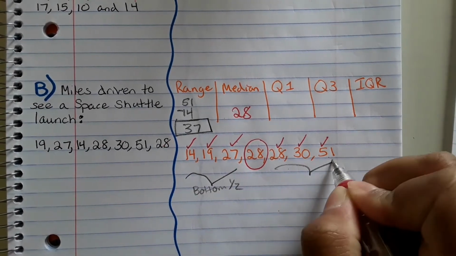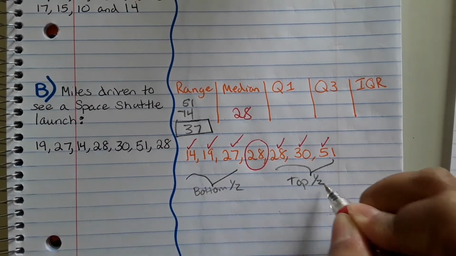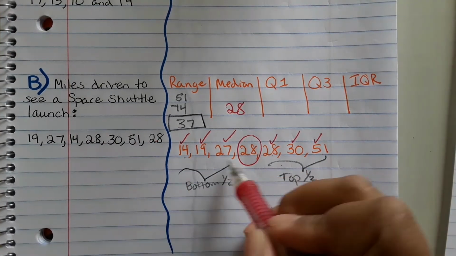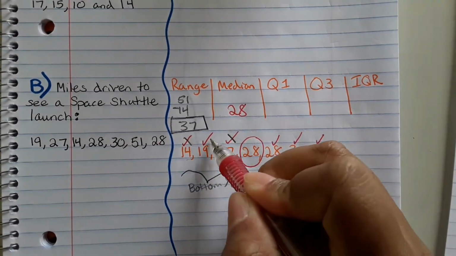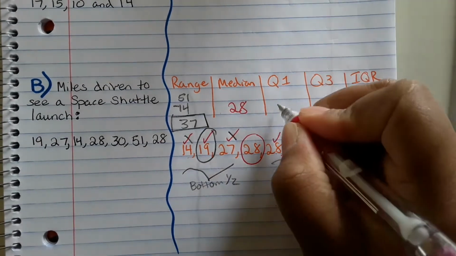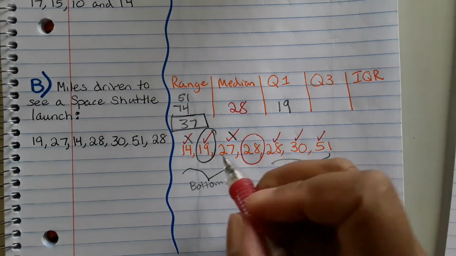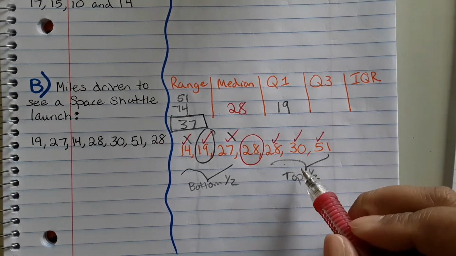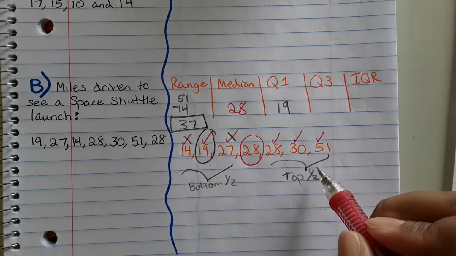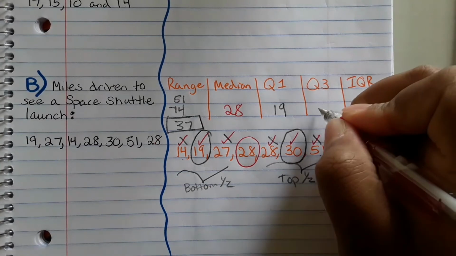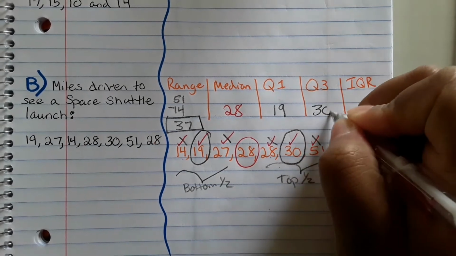We have our top half. All right, from here, we're going to find quartile 1, which means the middle of the bottom portion of our data. So, looking at my numbers, small, big, left in the middle is 19. So quartile 1 is at 19. And then looking at the top half, doing the same thing, small, big, looking for what's in the middle. The end of quartile 3 would be at 30.